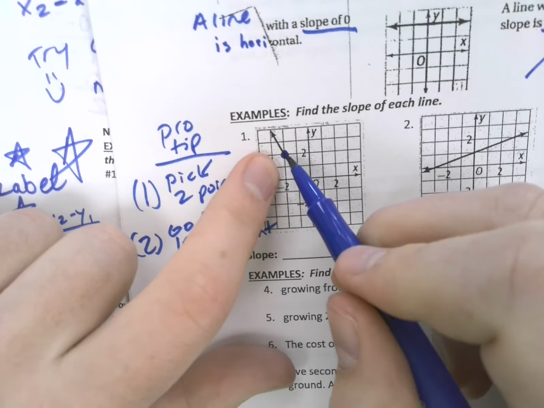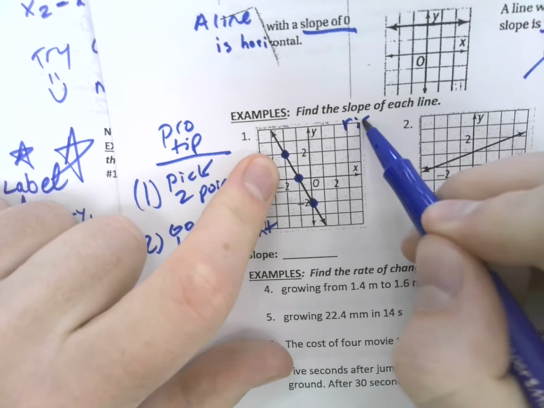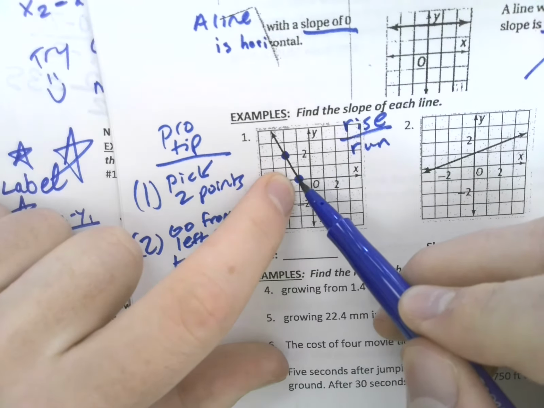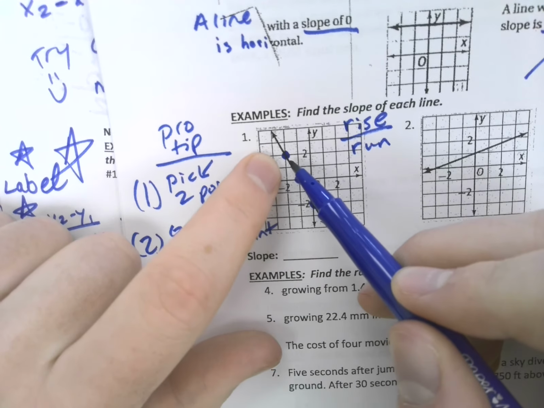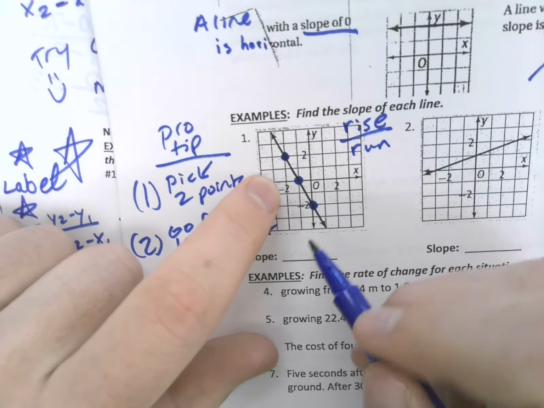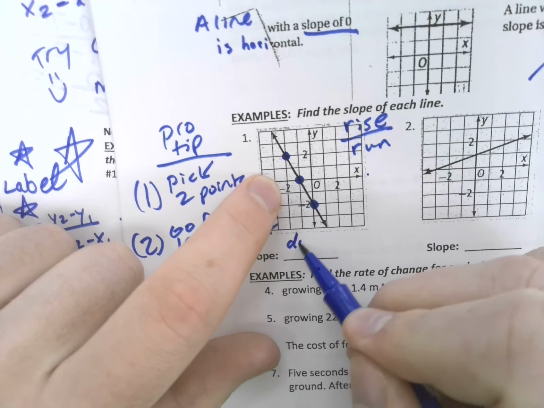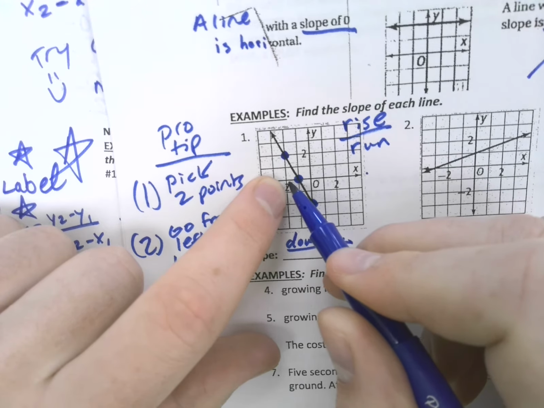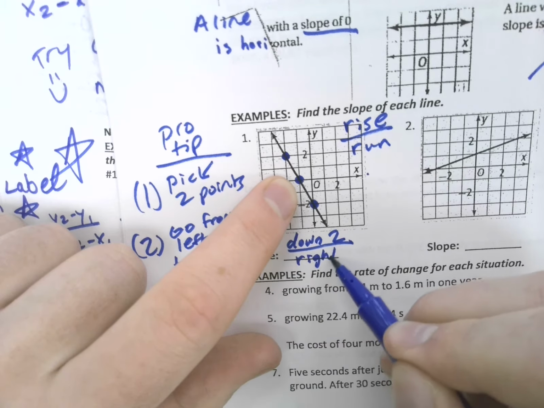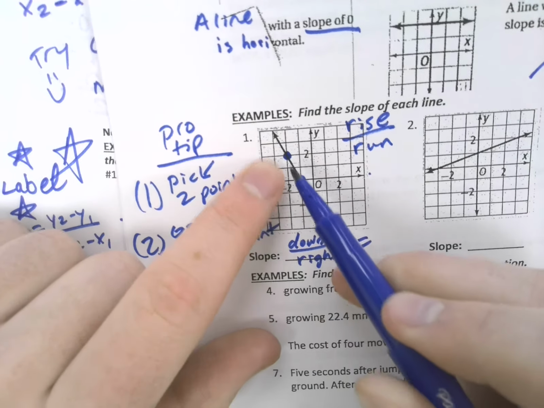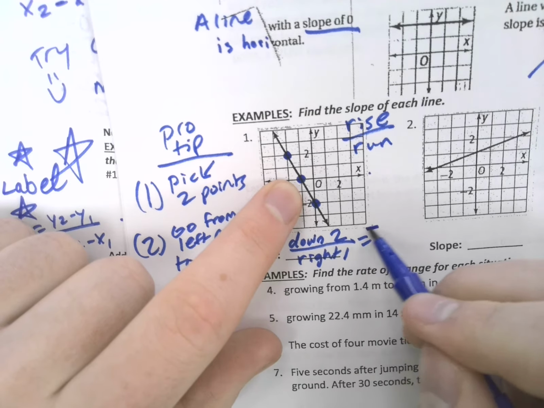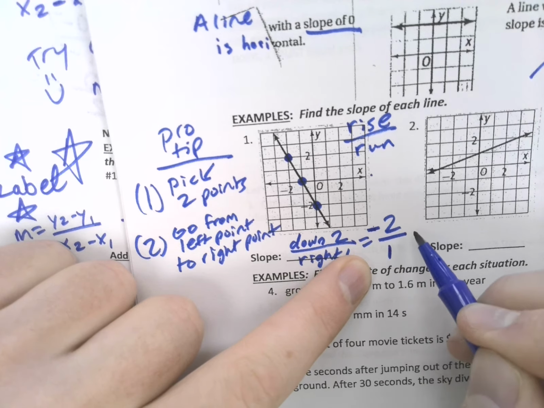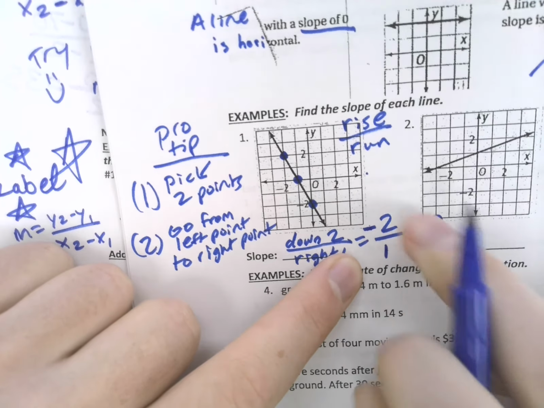So, for example, I'll start with this point right here. Remember, we're going to use rise over run. So we go from this point to this point. Do we go up or down first? We go down. How many? 1, 2. So down 2, and then we go right 1. If you go down, that's a negative. If you go right, that's a positive. So negative 2 over 1, which is really just negative 2.